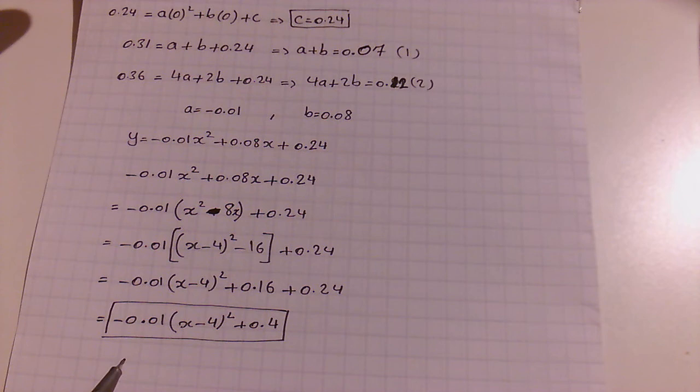And finally we get negative 0.01 times (x minus 4) squared plus 0.4. Here is the final answer.